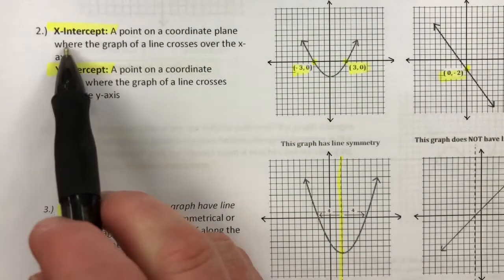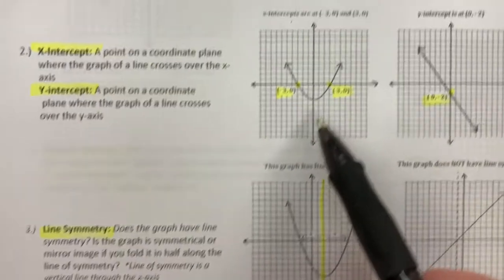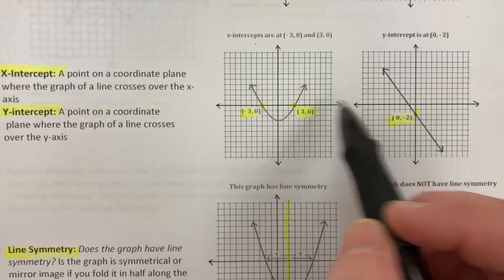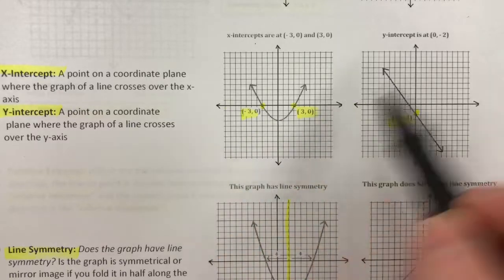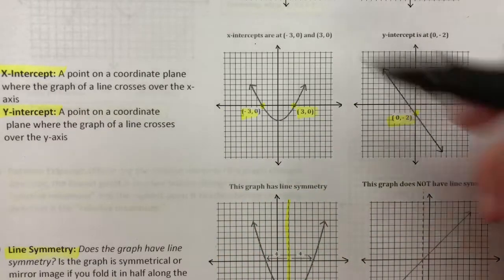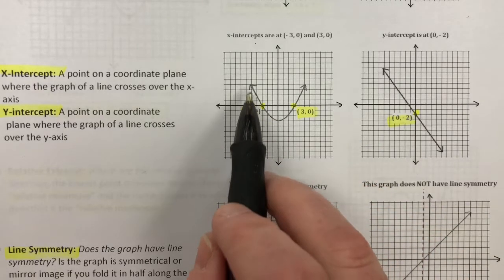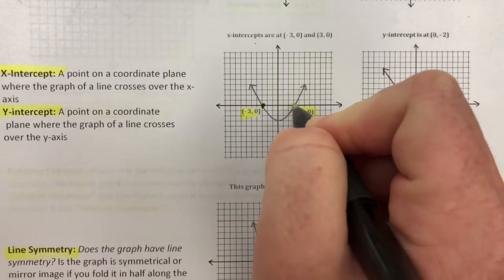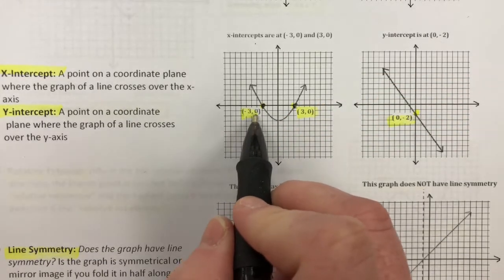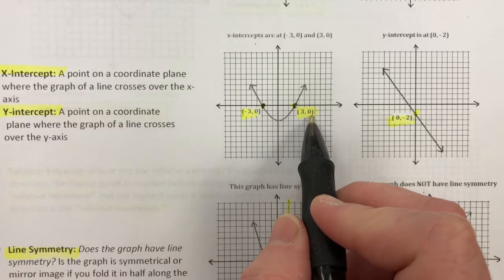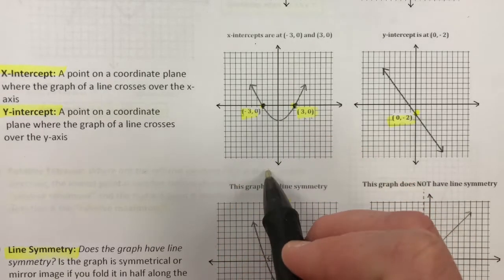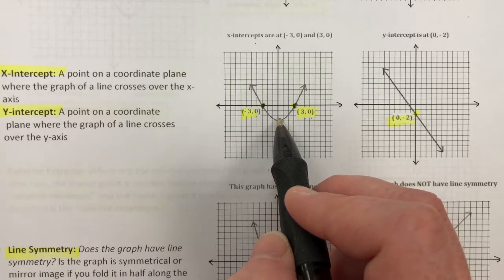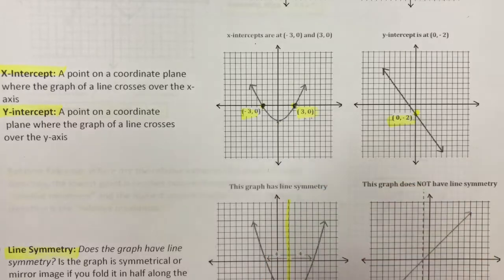The second thing is the x and y intercepts. You can figure out where does my graph cross the x-axis and where does it cross the y-axis? I could use the same graph here, it doesn't really matter. But for this parabola here, it crosses the x-axis here and here. So that's -3, 0 and +3, 0. And it crosses the y-axis right here, so that would be 0, -3. I didn't write that down, but that's where the y-intercept would be.